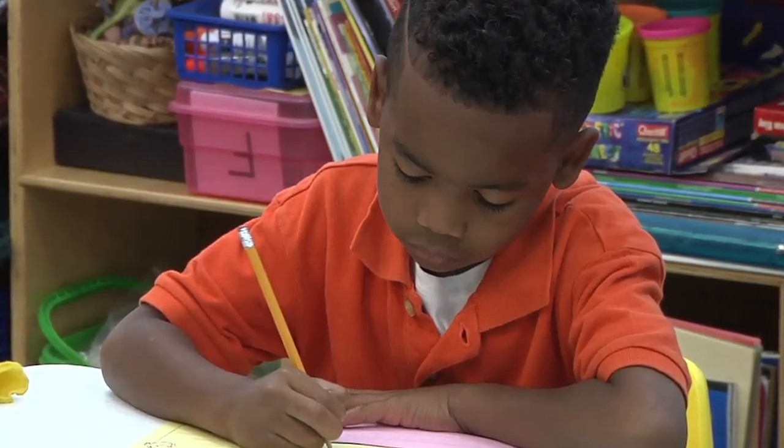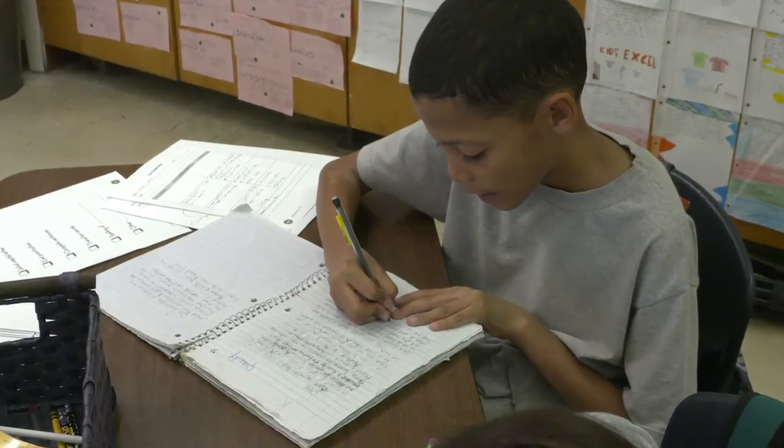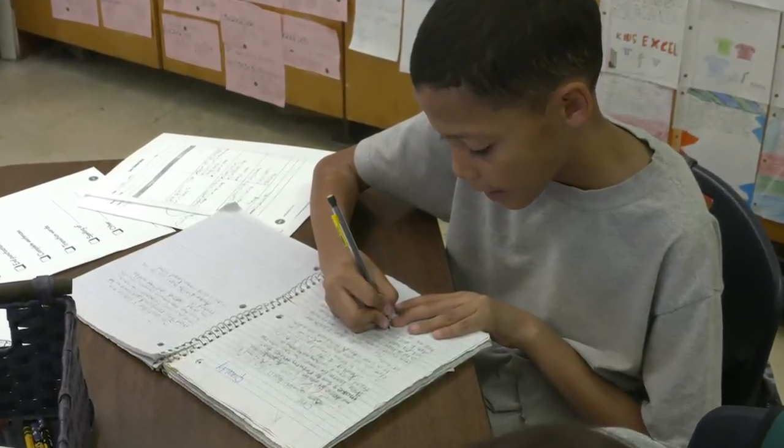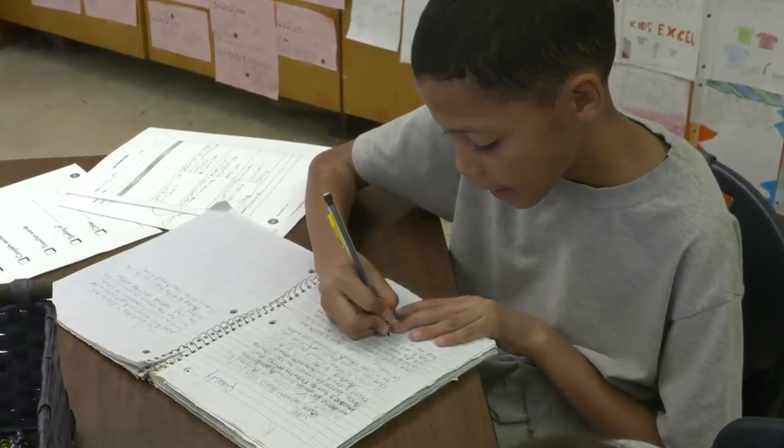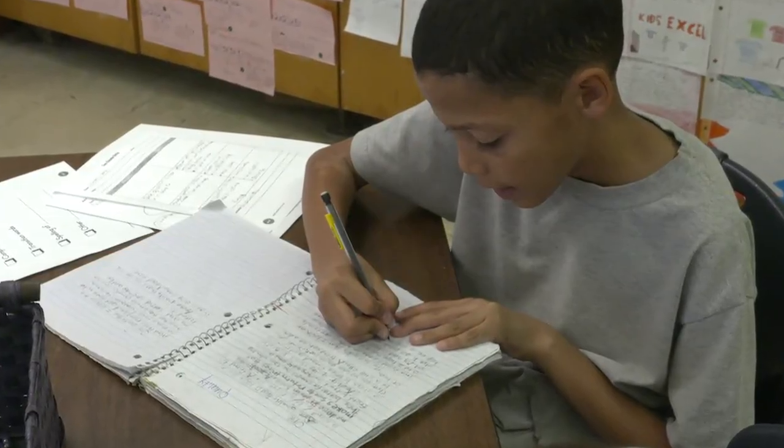problem was solved. Then, by third grade, students' stories start to have the more typical features of a story, such as a plot, characters, and setting. Their stories become more detailed.